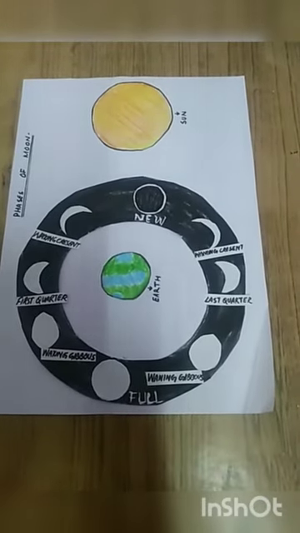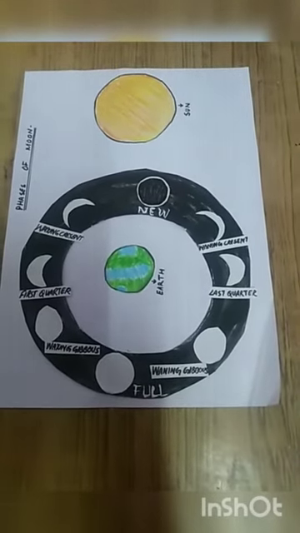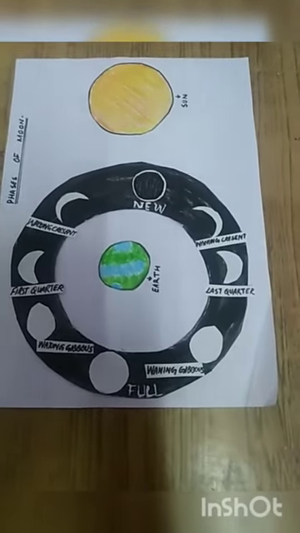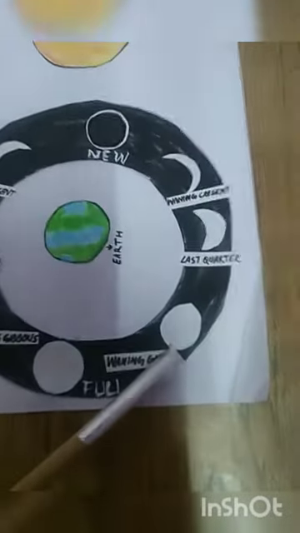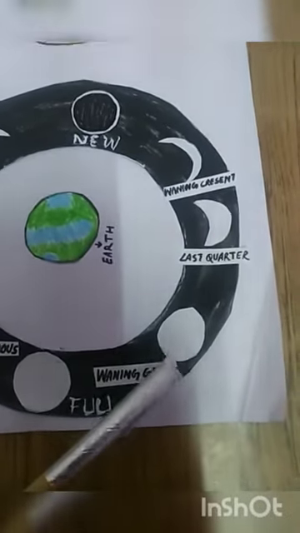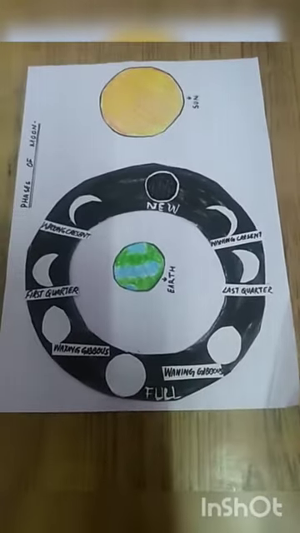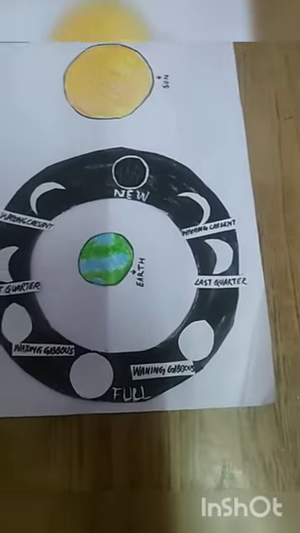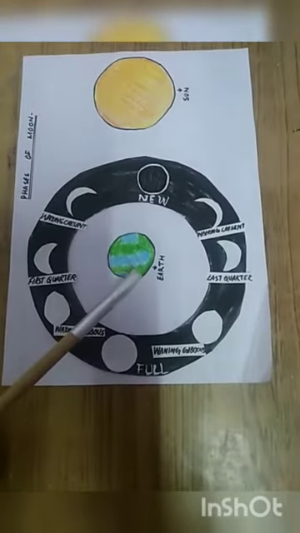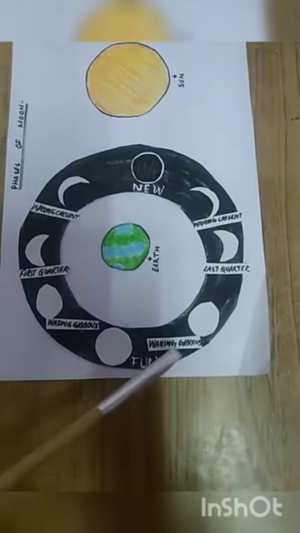Children, earlier I had mentioned that waxing means increasing and waning means decreasing. So in the next phase, the waning gibbous moon appears, which means the size of the shape is decreasing. It lasts until the moon is half illuminated. After the new moon, we see waxing, but after the full moon, we will see the waning.